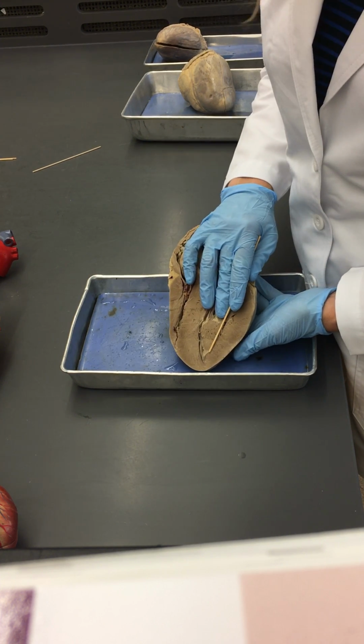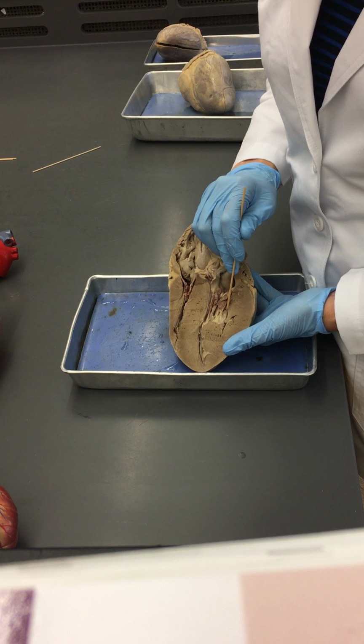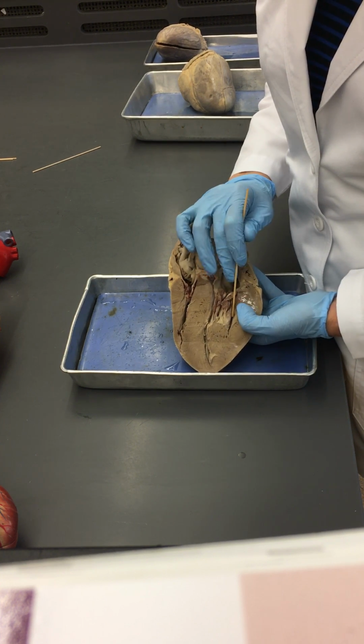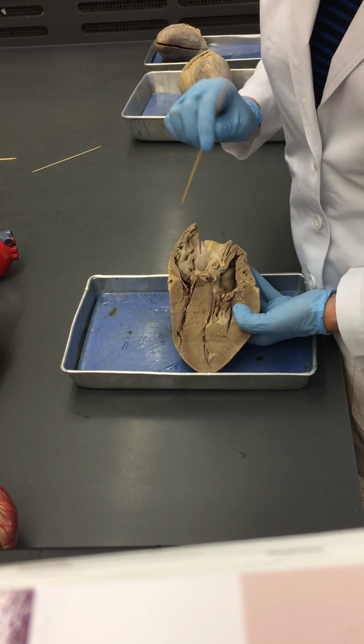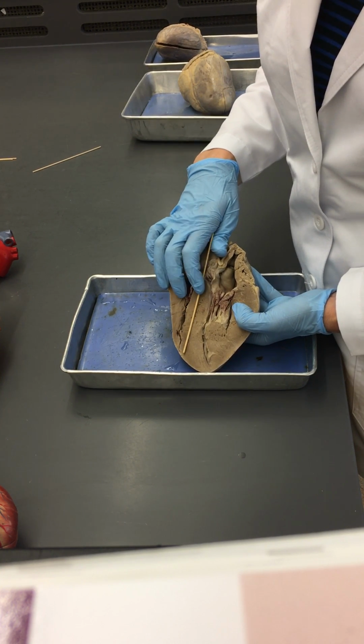So if this is the left side, this is the left atrium, and what we can see of the left ventricle. Right atrium, right ventricle. This is also a great view of the interventricular septum.